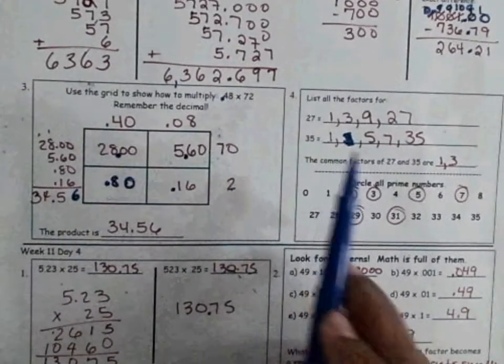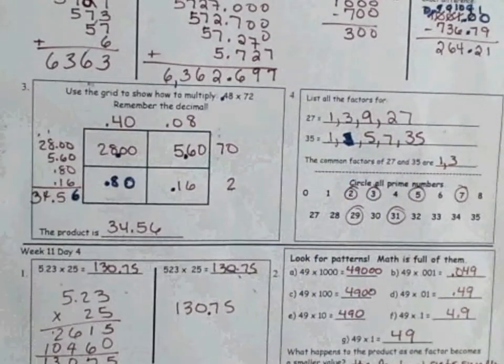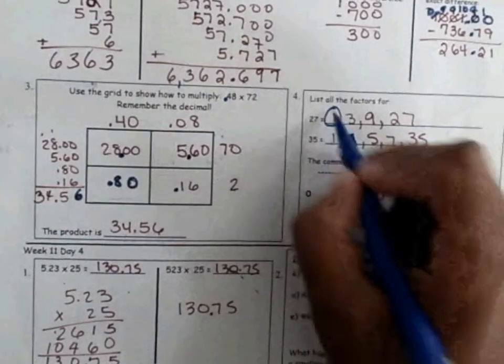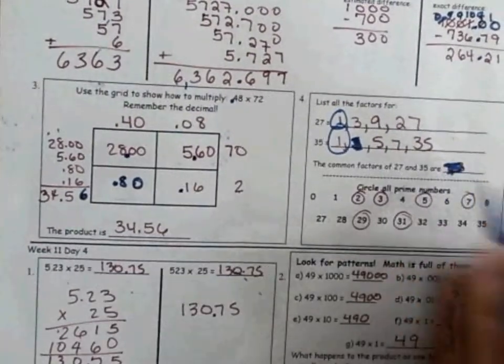Yeah, there's no 3. 1 and 35, and then 5 and 7 are my factors. So my common factors of 27 and 35 are 1. It's just 1.